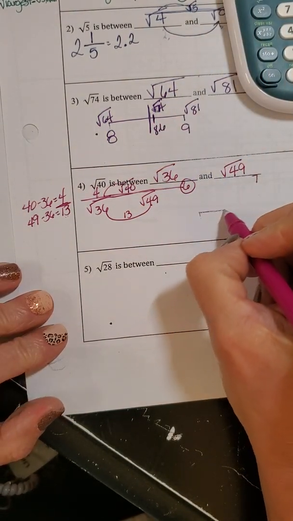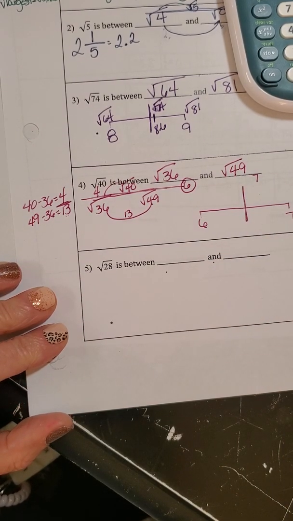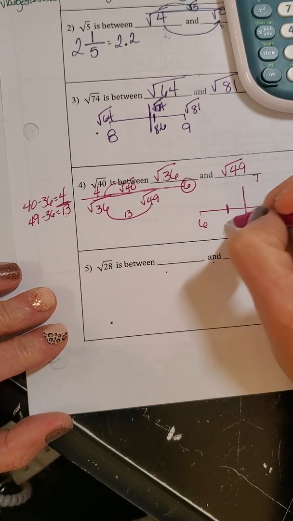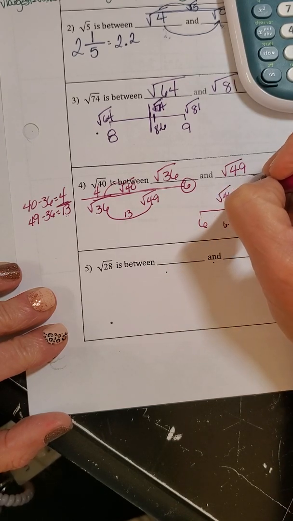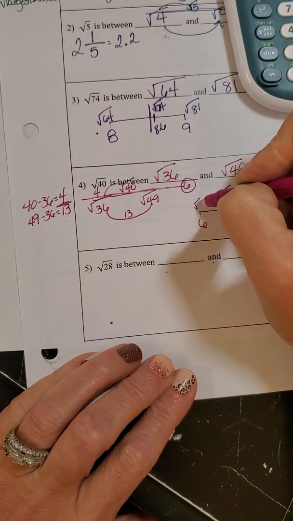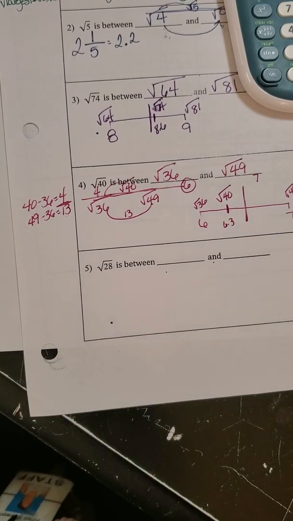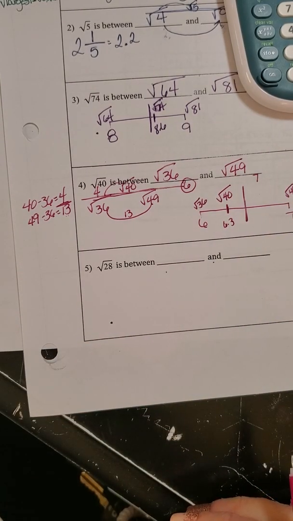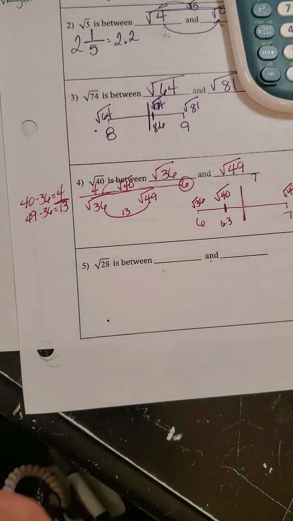Now let's come right here and put it on a number line. We have 6 and 7. We know that 6.5 is going to be halfway in between. 6.3 is going to fall about right there. So this would be about 6.3. This is going to be the square root of 40. This is the square root of 36. This is the square root of 49. All right, pause the video, try number 5.